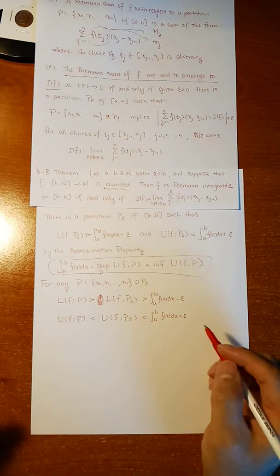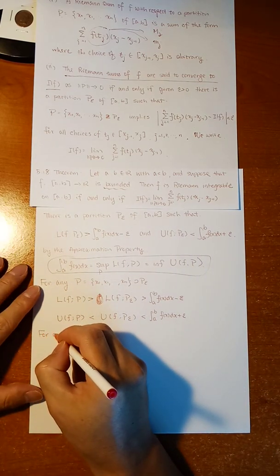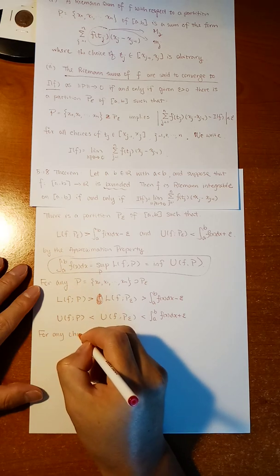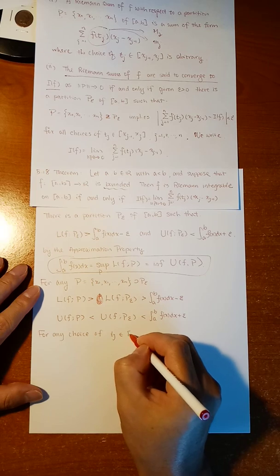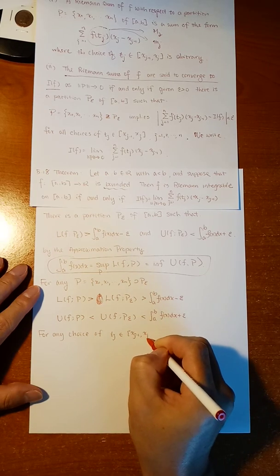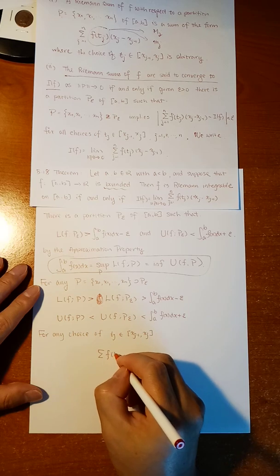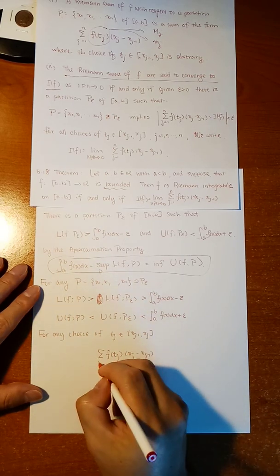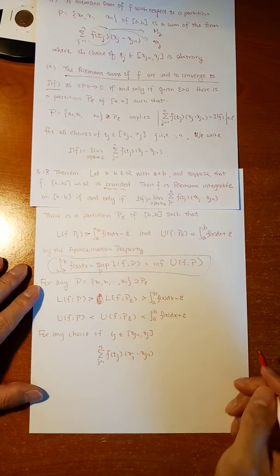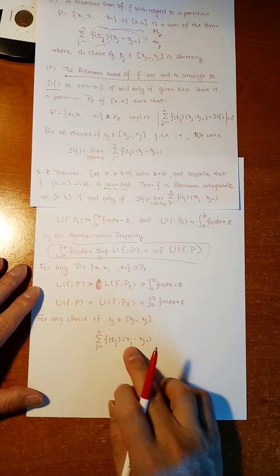So for any choice of t_j in [x_{j-1}, x_j], let's compute this Riemann sum. The length x_j minus x_{j-1} is positive.